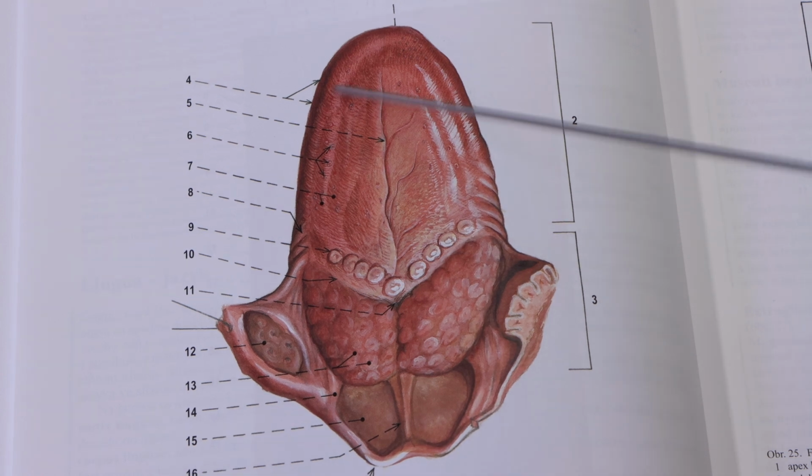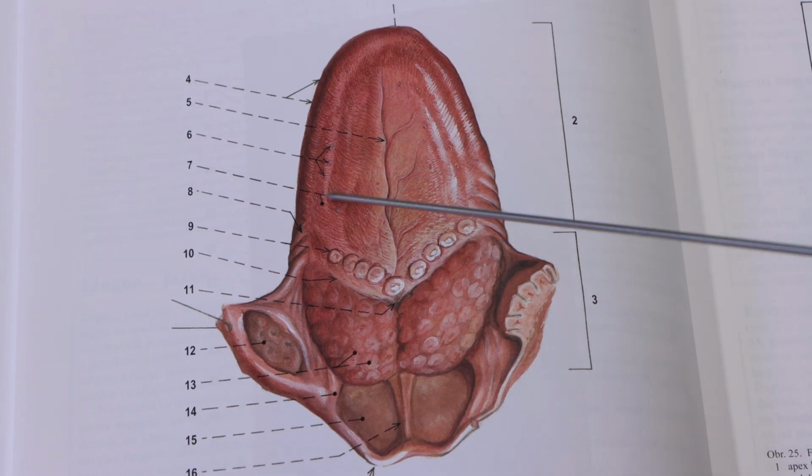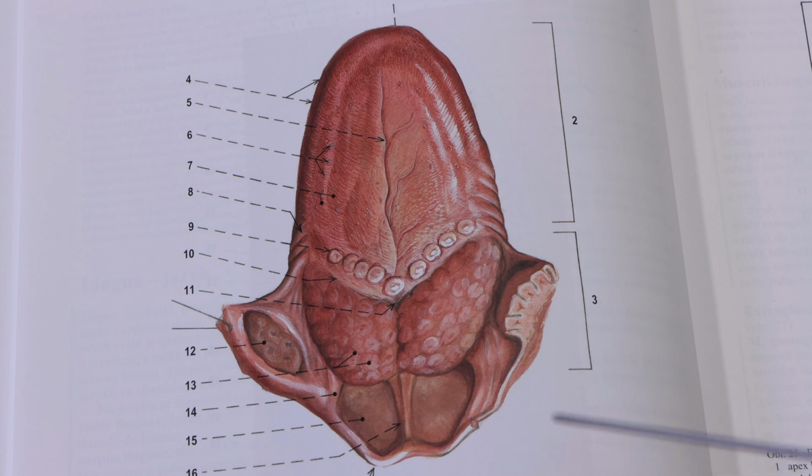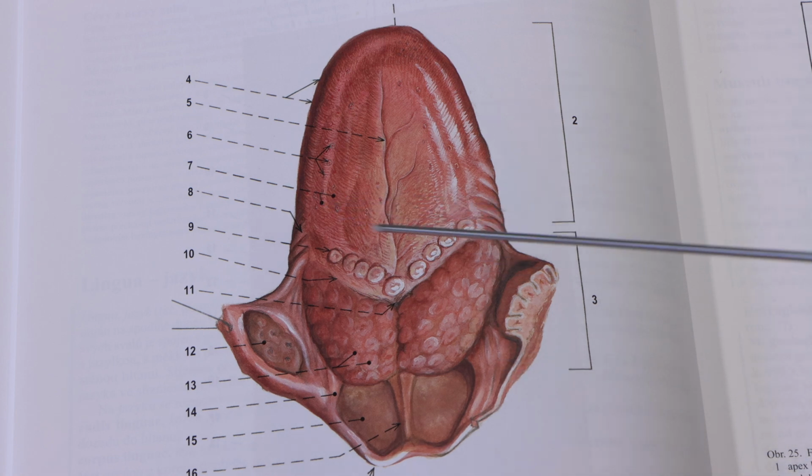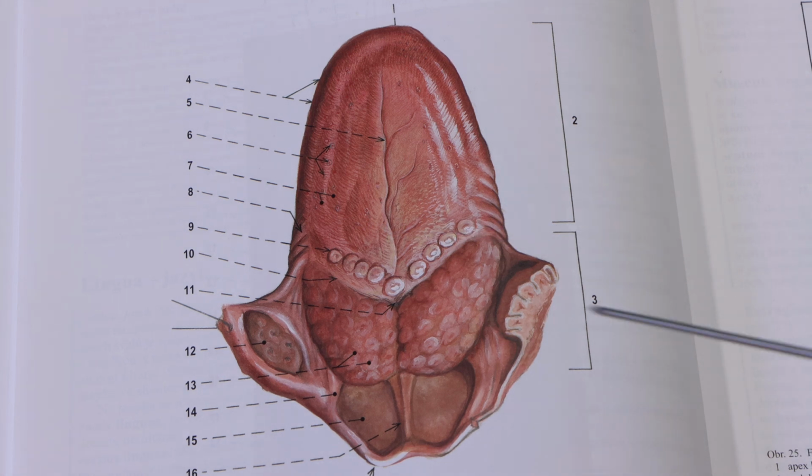Between these filiform papillae, we have another papilla which is a little bit larger, and macroscopically it looks like reddish points.